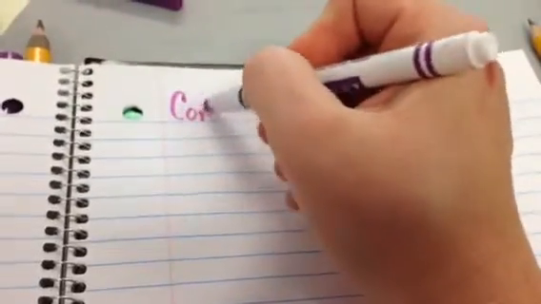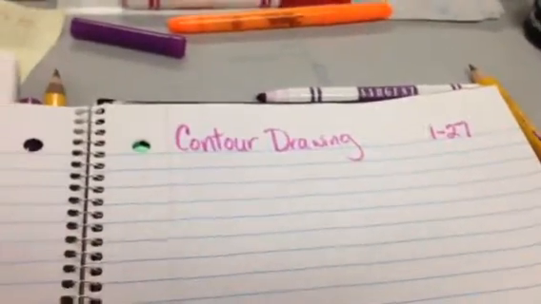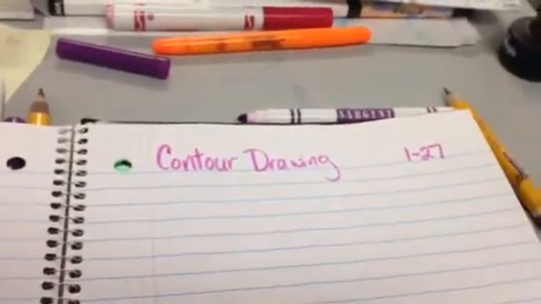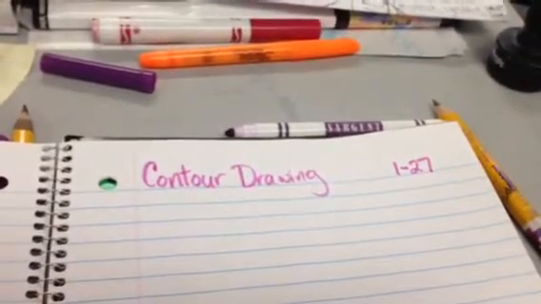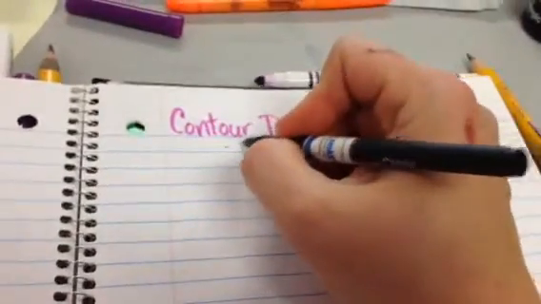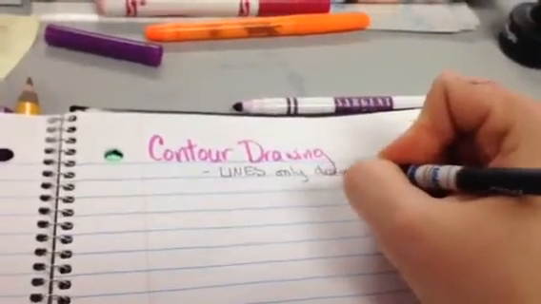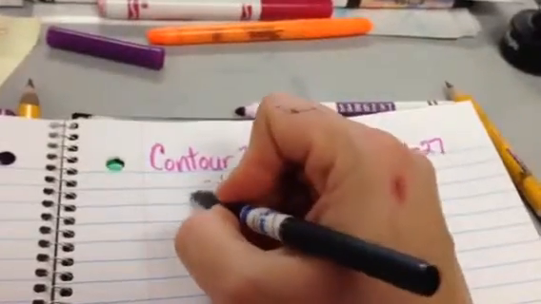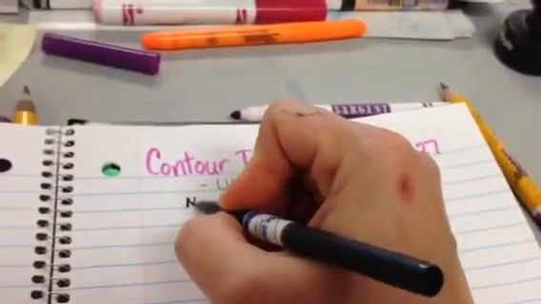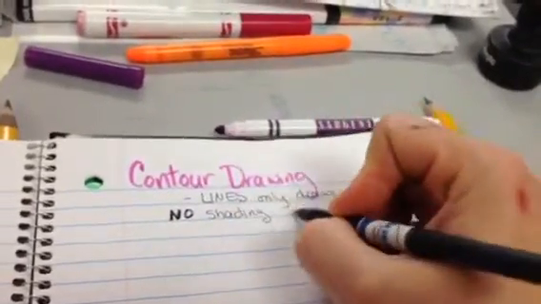Lesson is on contour drawing, contour drawing. Contour drawing is a style of drawing that uses what only? We started a little bit on Friday. Which element of art? Yes? Lines. Yeah, absolutely. Lines. It is a lines only drawing, and you are not supposed to shade, right? And I'm going to make this very bold. No shading at all.